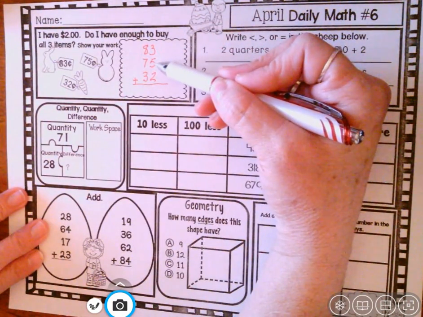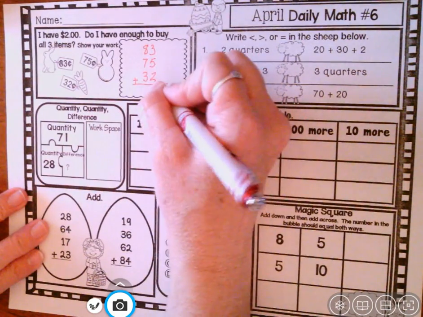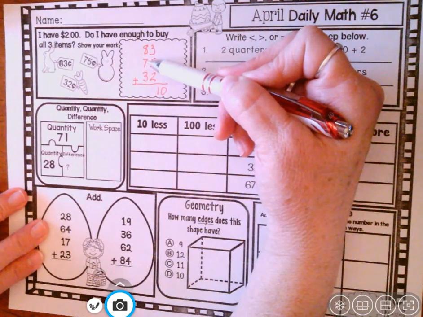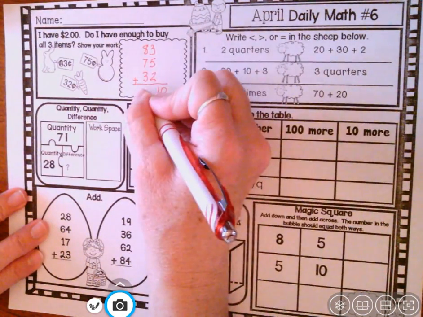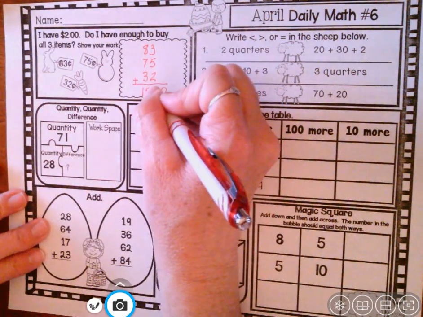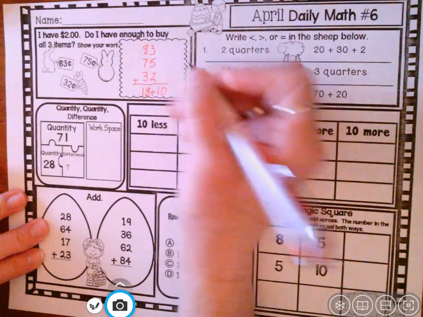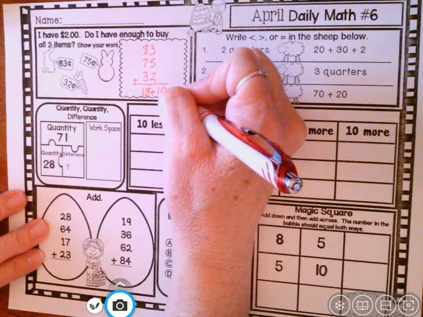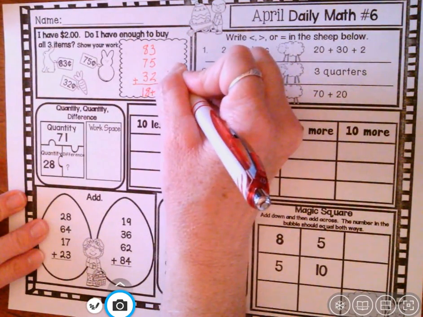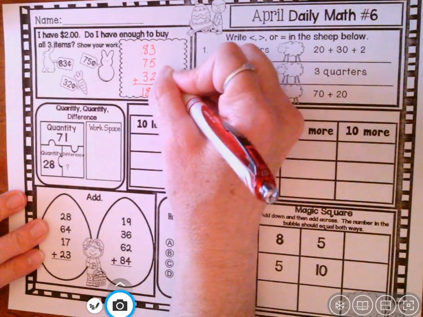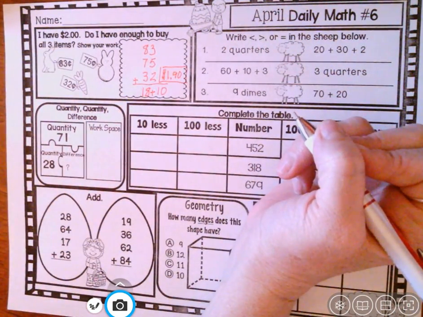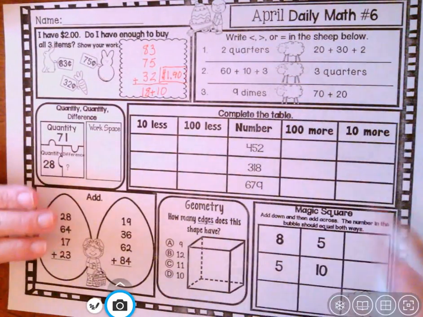3 plus 5 is 8. 8 plus 2 is 10. So I have 10 ones. 8 plus 7 is 15. 15 plus 3 is 18. 18 tens plus 1 more 10. So we have $1.90. Do I have enough money to buy all 3 items? Yeah, I could buy all 3 if I wanted to.